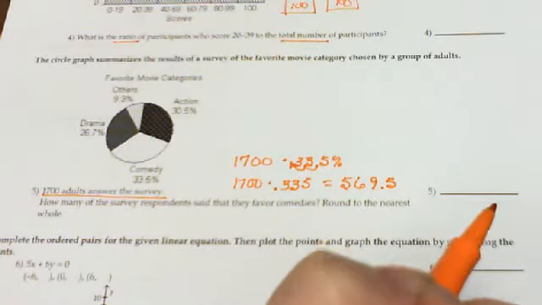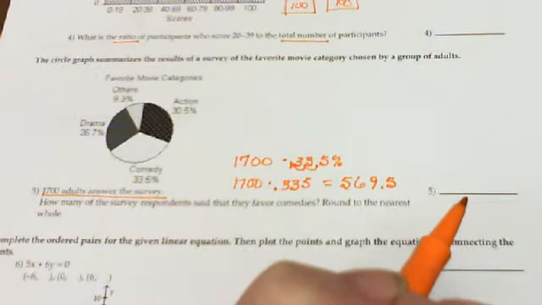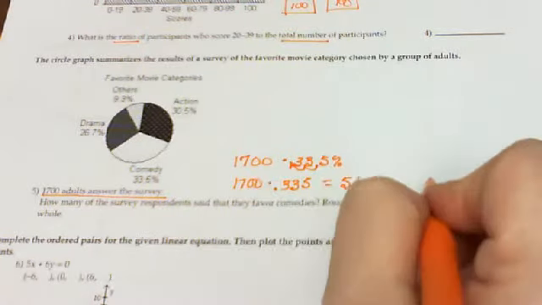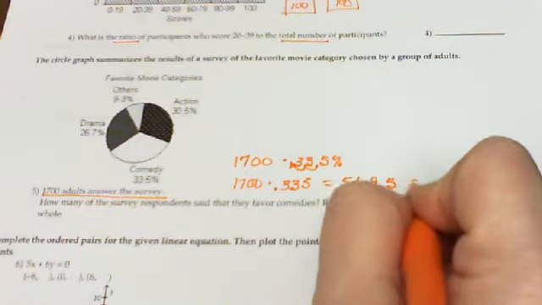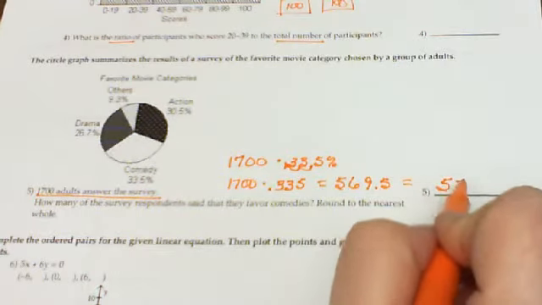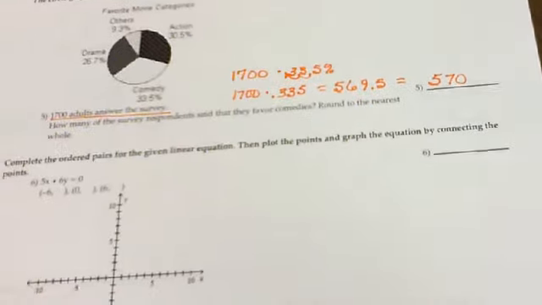569.5 people. Only you can't have a half of a person. Well, you can, but we won't talk about that here. You're not supposed to. They wanted you to round to the nearest whole. So when I round to the nearest whole, that's going to give me 570 people. Problem number 6.